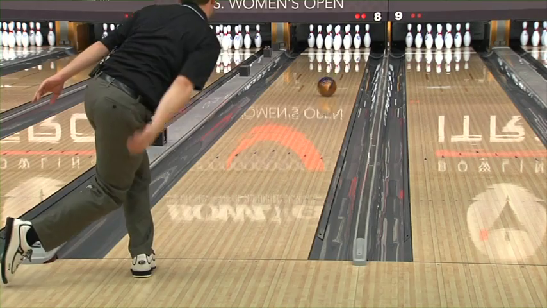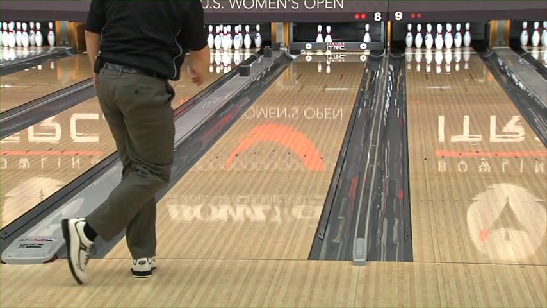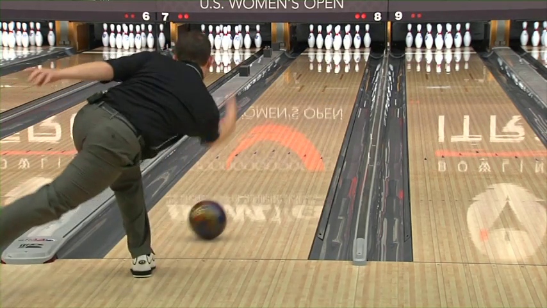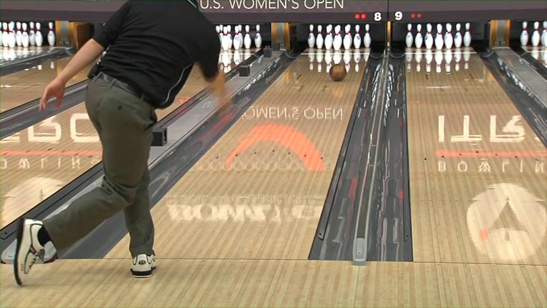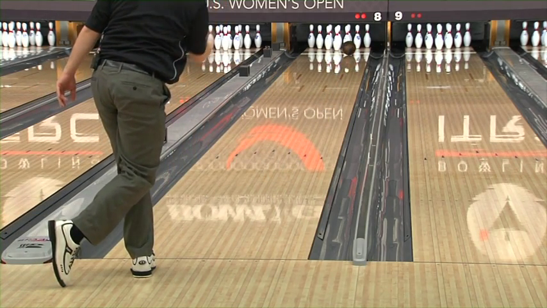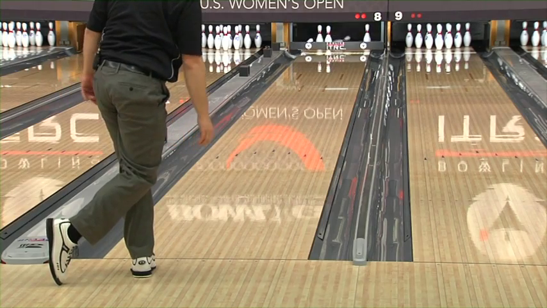Right, and you can see this ball got into a roll pretty early, just didn't have a whole lot left when it got down lane. So as a result, he left the 2-4-10. Yeah, so he came up light. So now he's going to switch balls, go to a less aggressive ball, and throw that in the same area.